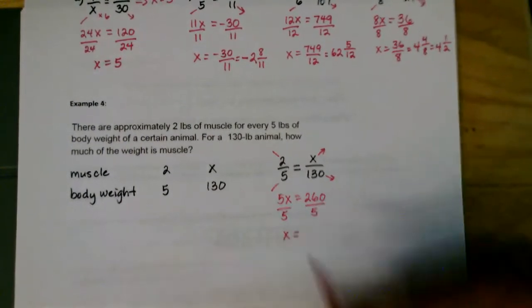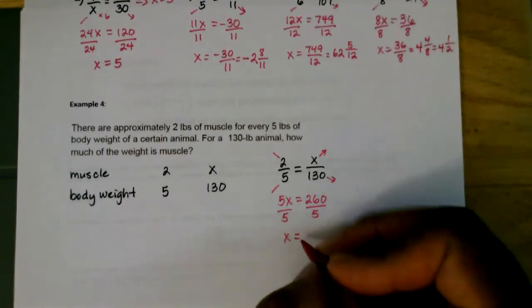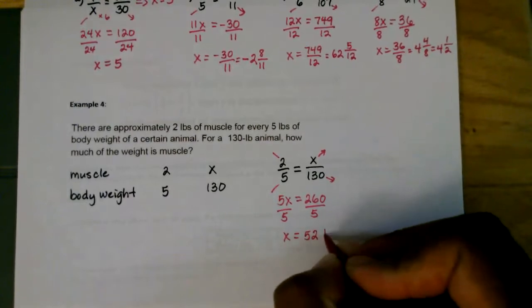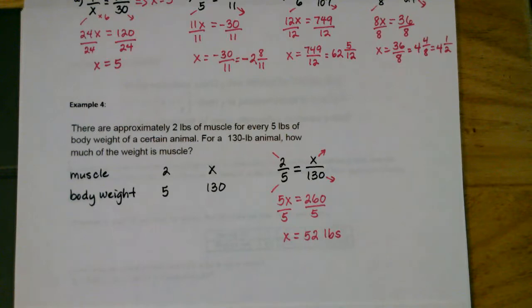That would mean x is equal to 260 divided by 5, which would be 52. So for a 130-pound animal, 52 pounds is considered to be muscle. 52 pounds is muscle.